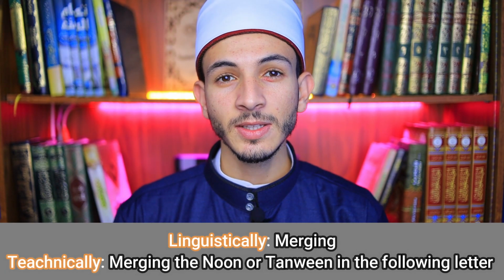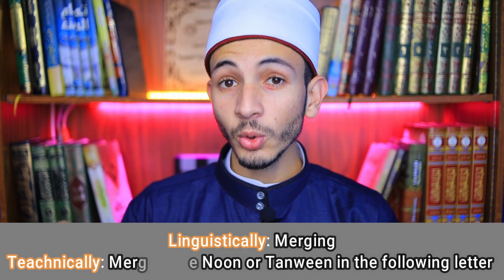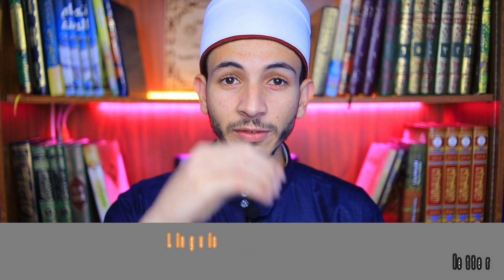And technically, it means inserting the Noon Sakinah or Tanween in the following letter if it's one of the Idgham letters. Okay, so again, as we said before, if we have Noon Sakinah or Tanween, that means we must have a rule after it. So we just need to look at the letter after the Noon Sakinah or Tanween to understand which rule we should apply there. So if we find one of the letters of Idgham or merging, in this case we need to merge the Noon Sakinah or the Tanween in the following letter to them.